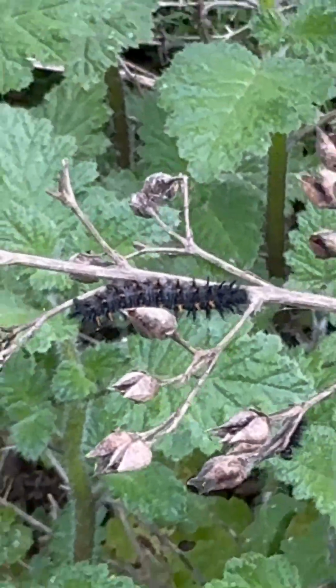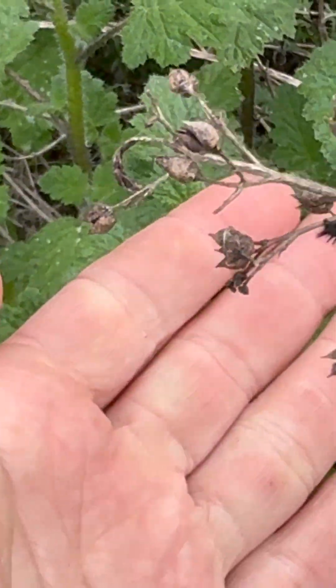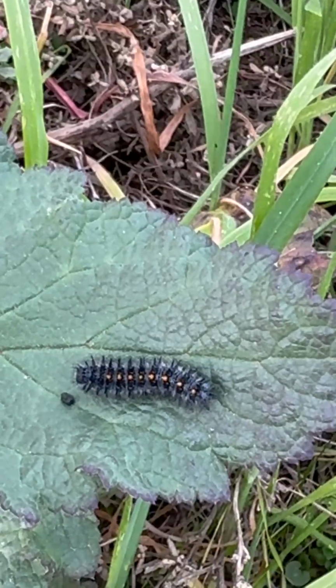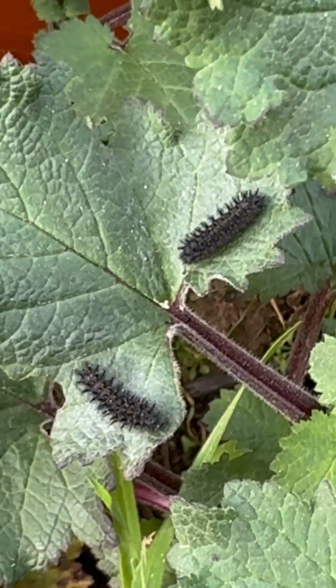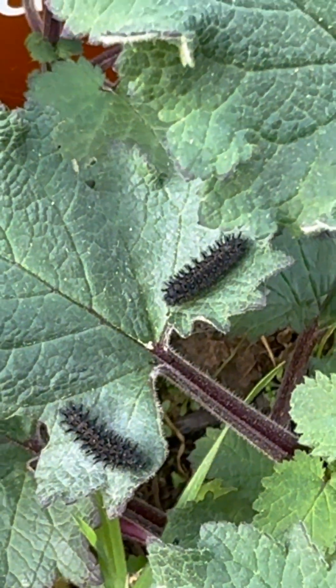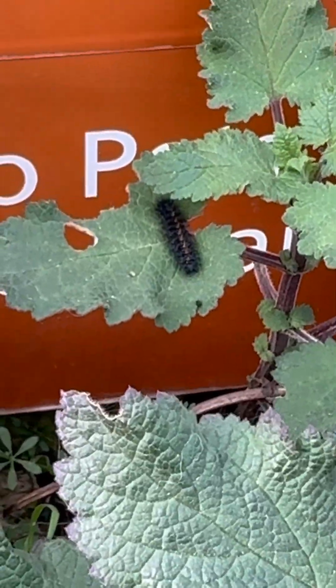Variable checkerspot on an older stalk of bee plant. There we go. This is the younger bee plant. It's got the variable checkerspot caterpillars all over it.